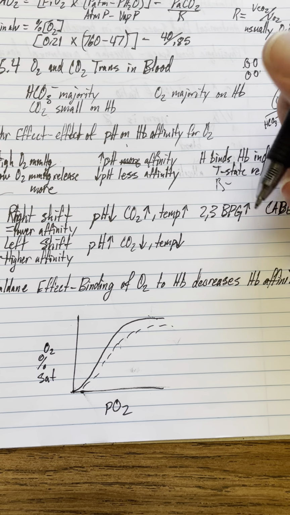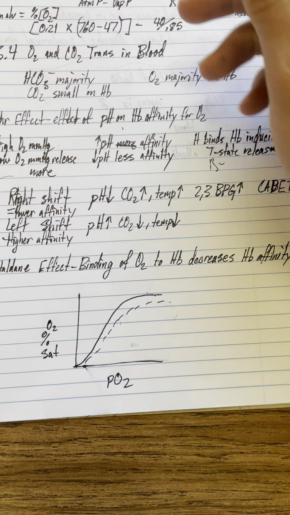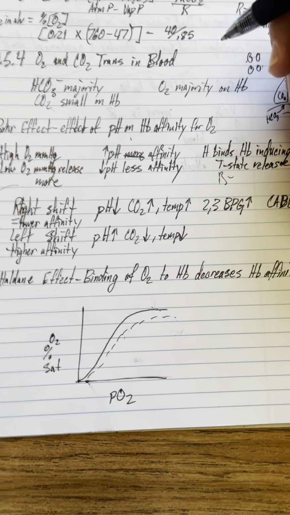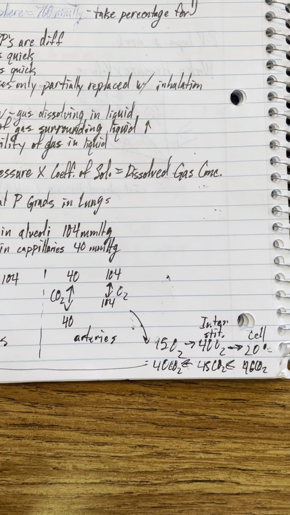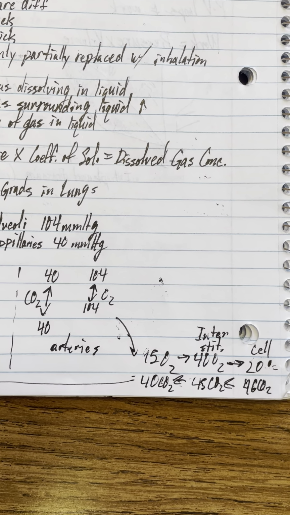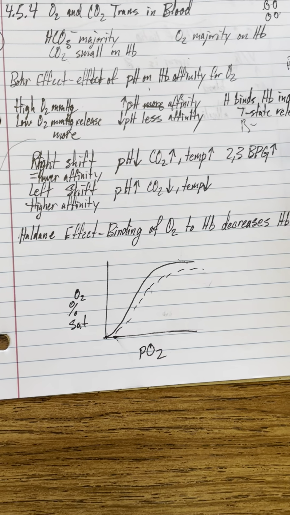And I believe that is everything from the pneumothorax to surfactant to oxygen hemoglobin dissociation curve, as well as how gases transport in the blood. And I think that wraps up our discussion on that. So thank you.